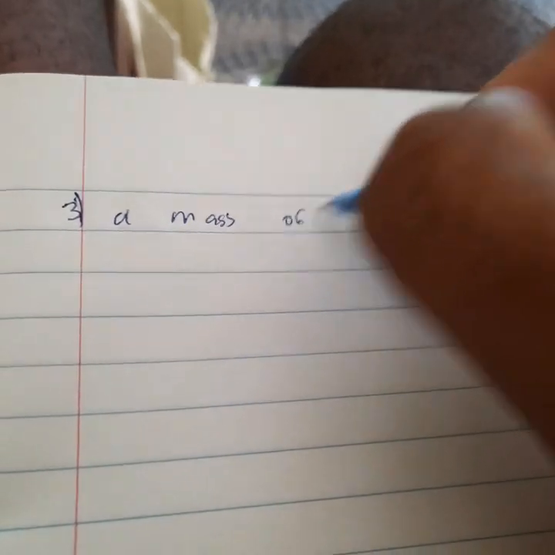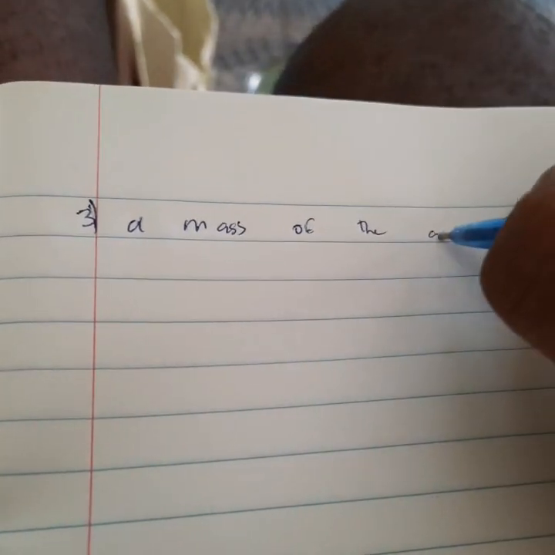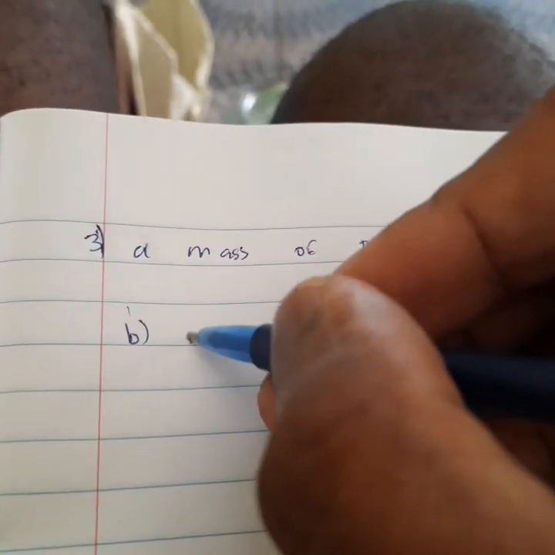If the gas is assumed to be perfect, determine, with R equal to 0.29 kilojoules per kilogram Kelvin, A, the mass of the gas, and B, the final volume.